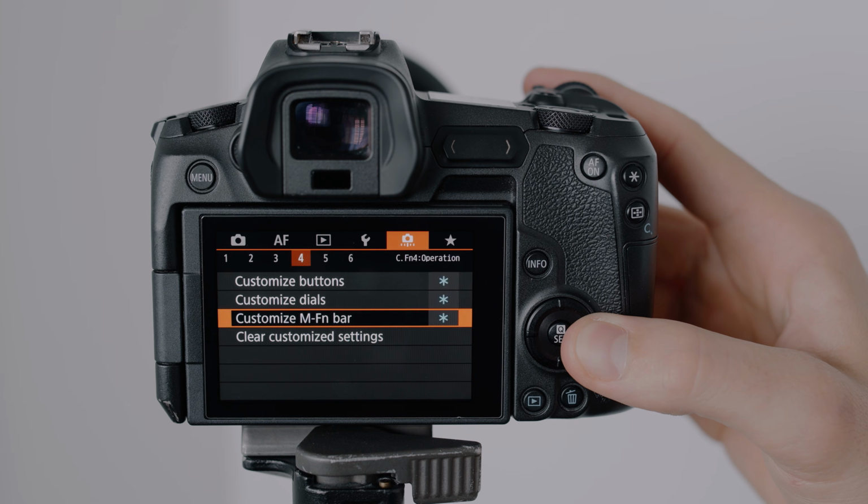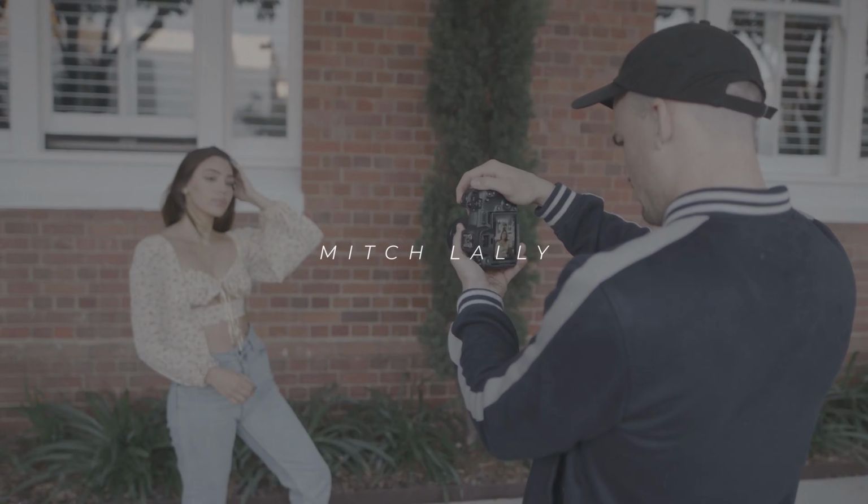Today I'm going to be taking you guys through the menu of my Canon EOS R, and we're going to be taking a look at all the settings that I use for shooting photography.